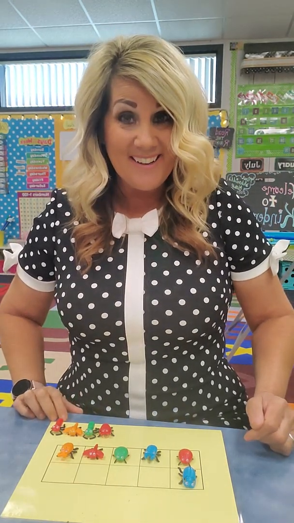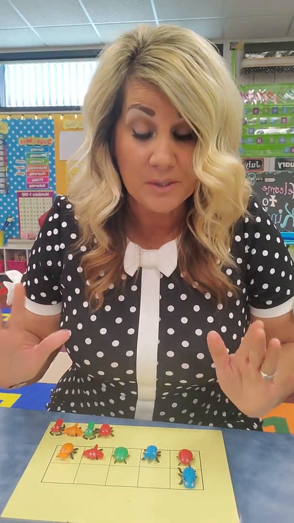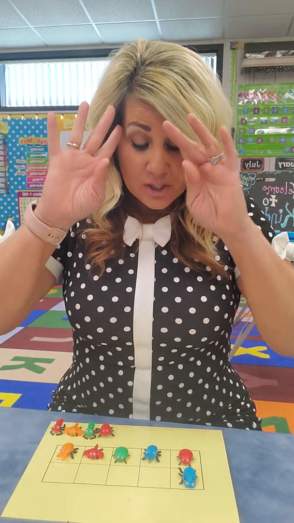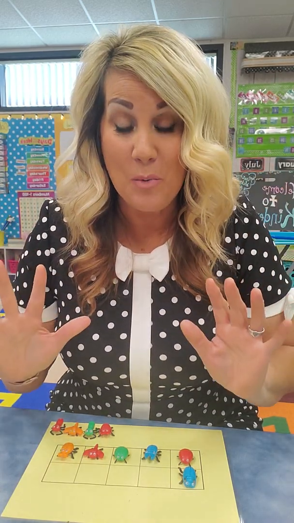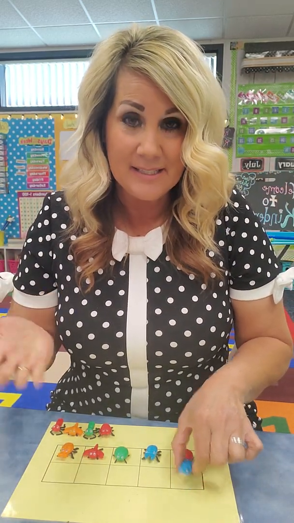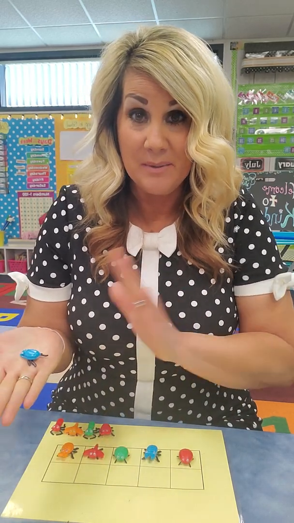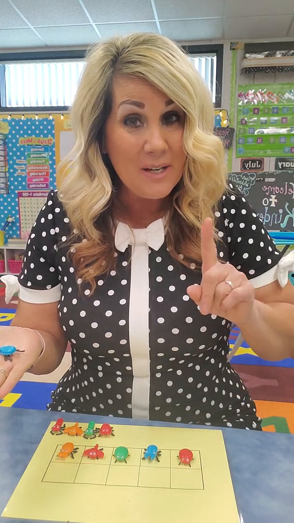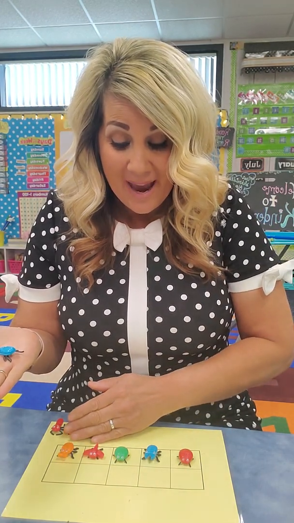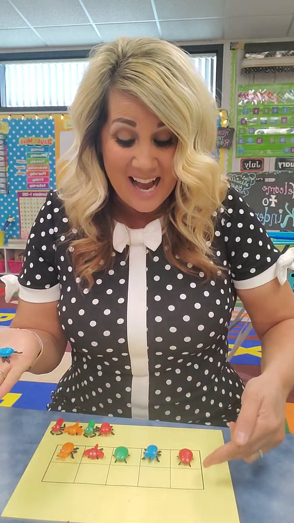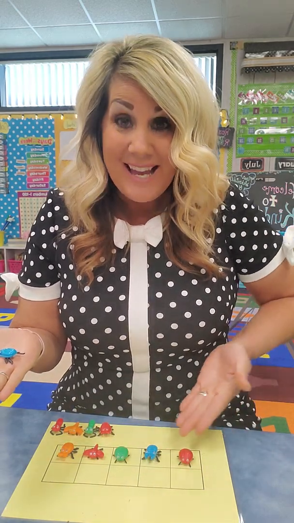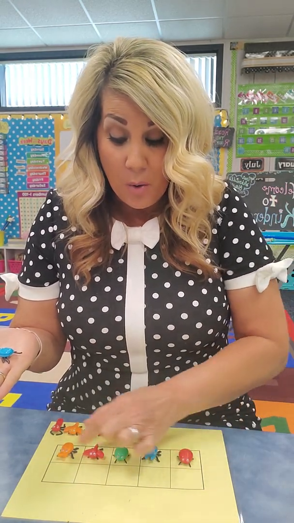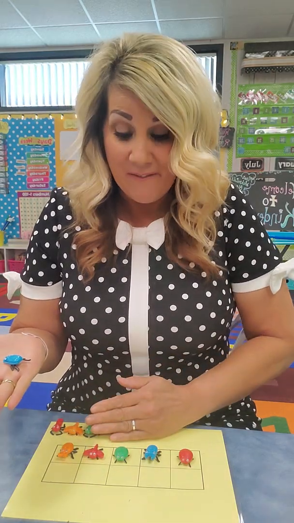Look at that. Okay, now before we count backwards, because we do that every day, I want to show you something kind of cool. I'm gonna go ahead and take this 6th little bug off. I'm gonna let him sit right there for a minute. And I want to show you what I was talking about yesterday. When you have 5 inside of your tens frame, it's halfway full. One row is all full when you have 5.